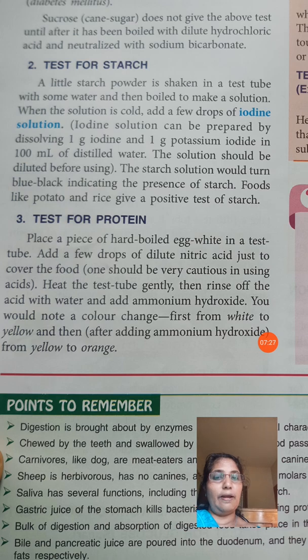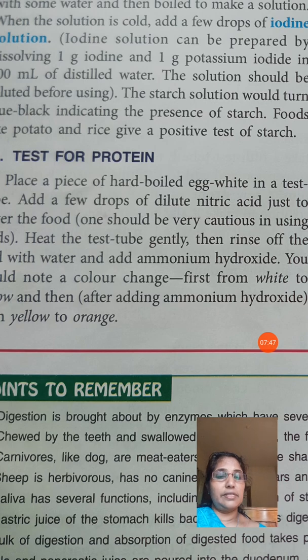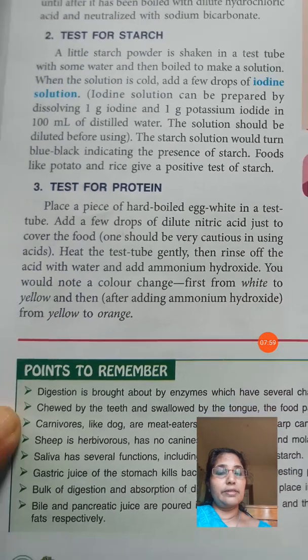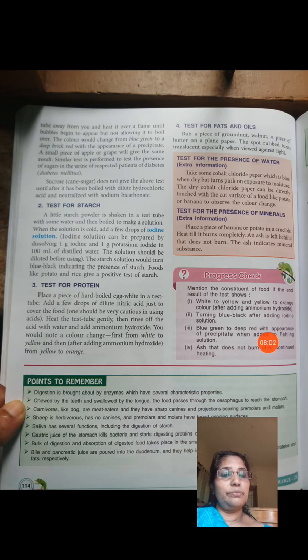Take that food particle, then first add some dilute nitric acid and heat it. After that we can add some ammonium hydroxide, then heat it. After washing away the acid, we can see the color change. If the food particle changes into yellow, and then into orange color when adding ammonium hydroxide, we can assume that the food particle contains protein.